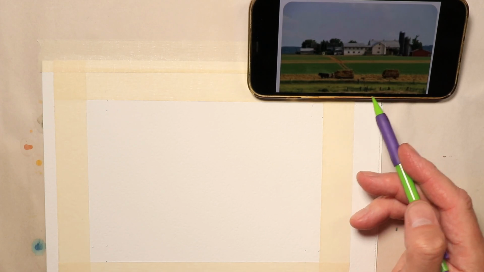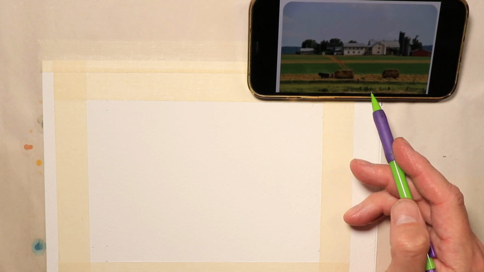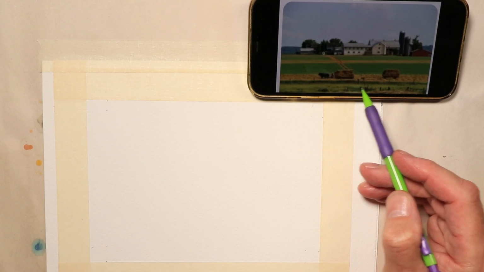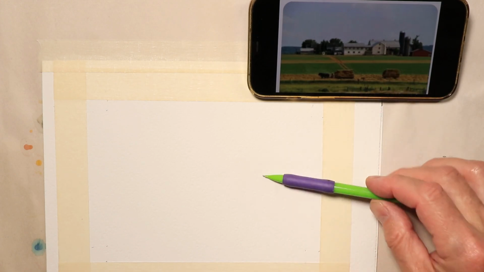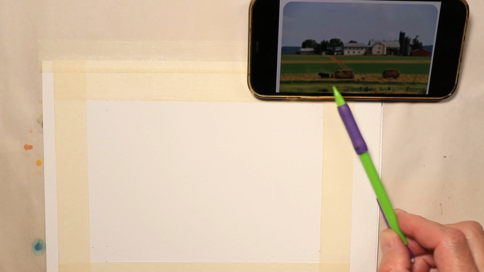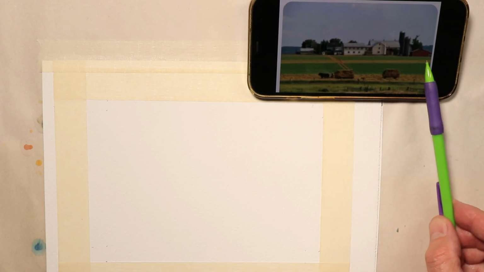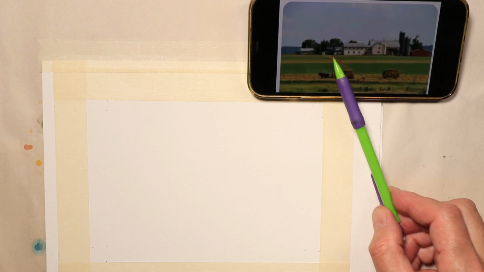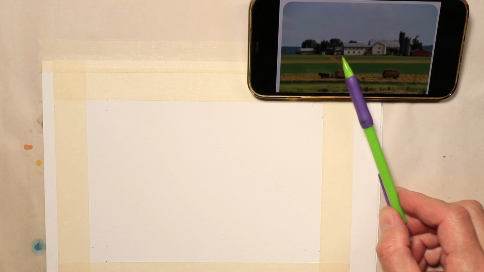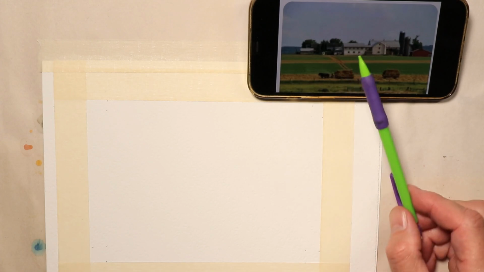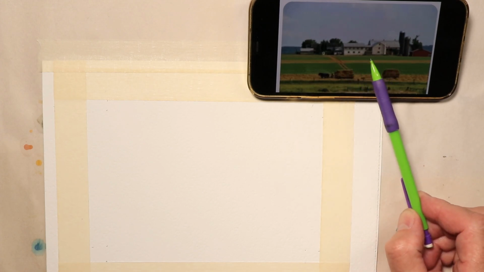A farm scene again. So we know these are beautiful fields here, and we have some farm roads going parallel across the picture here. One here. We have another road here going in toward the barns and the houses on the property here on the farm.